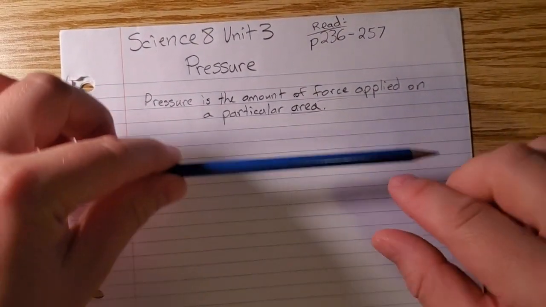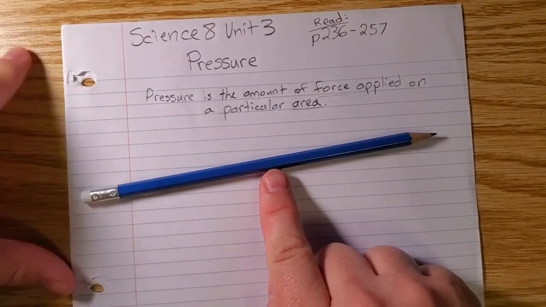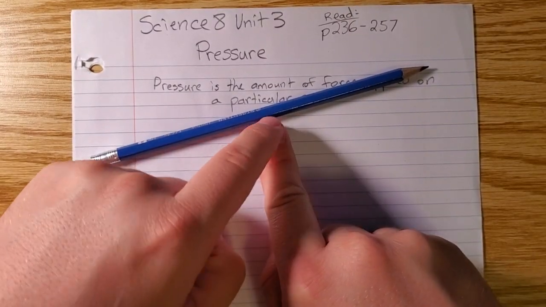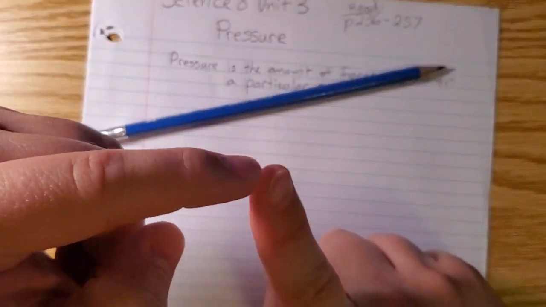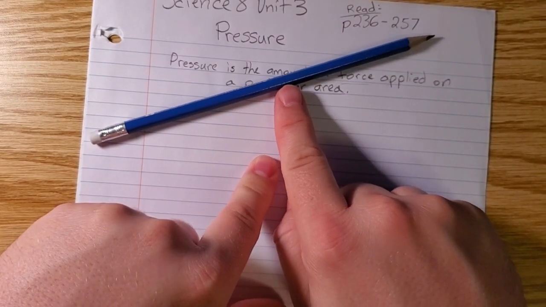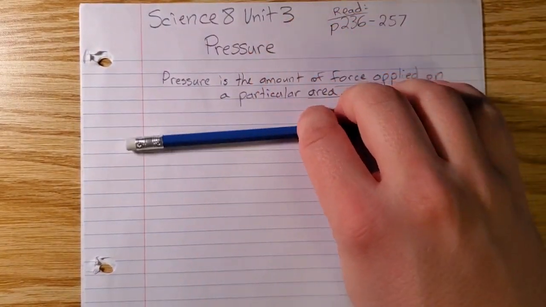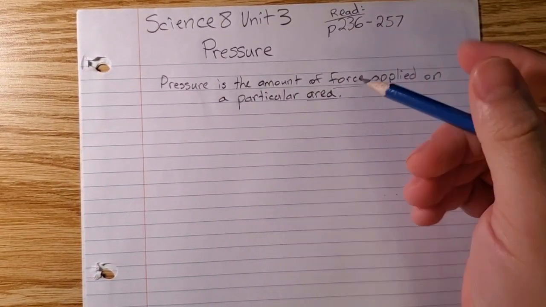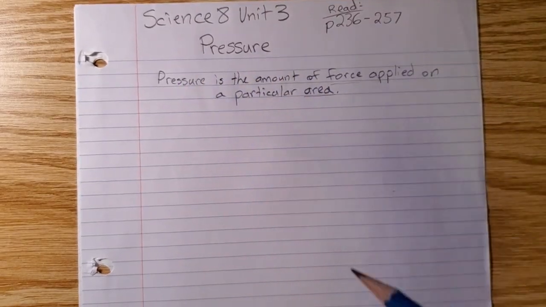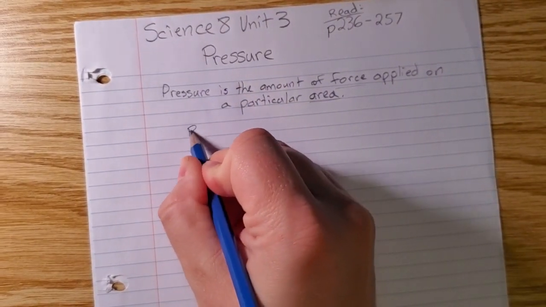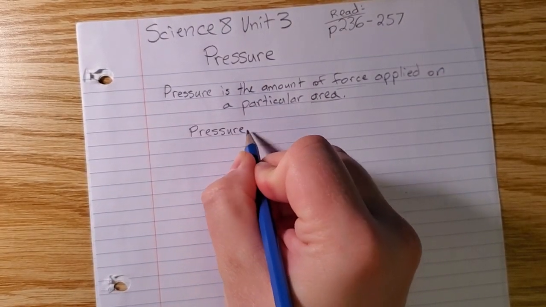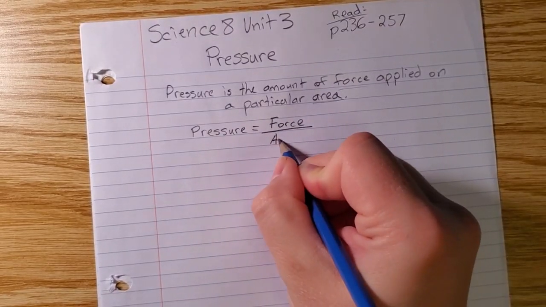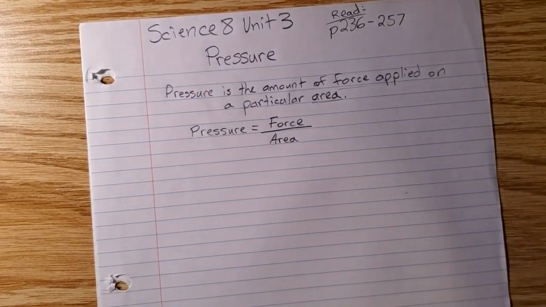So, for example, if I push against this pencil, I'm applying a force to it, and the area would be the amount of this fingertip and the pencil that would be in contact with it, okay? So if I have a force and an area that force is applied to, I can calculate the pressure. If you think about it this way, pressure is equal to the force divided by the area that force is applied to.